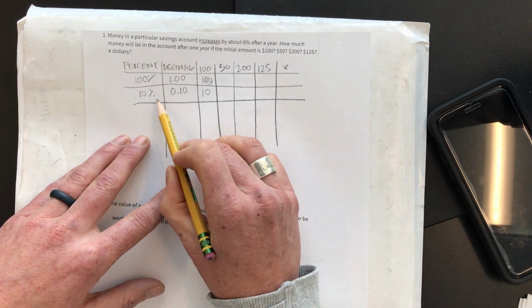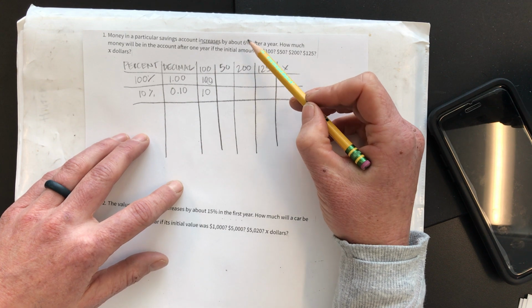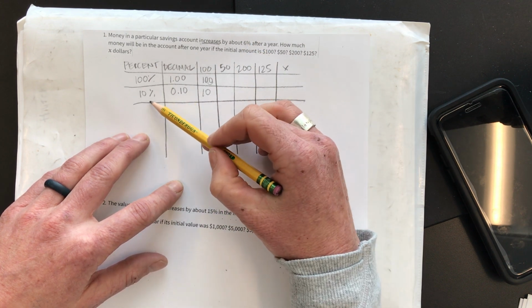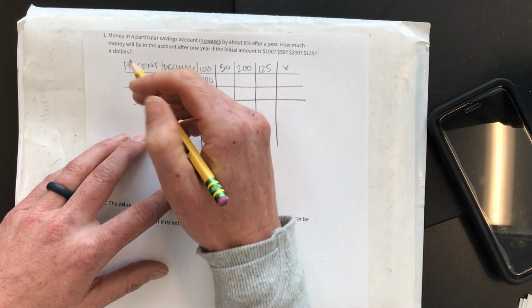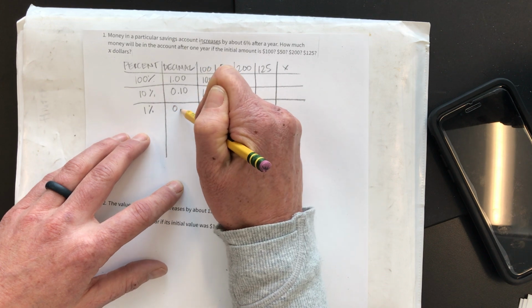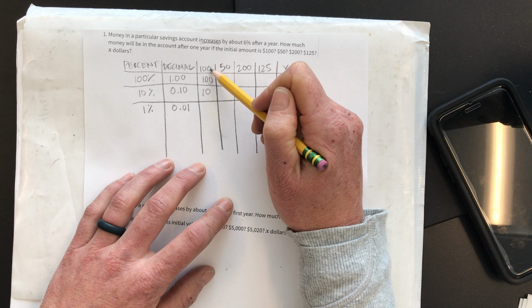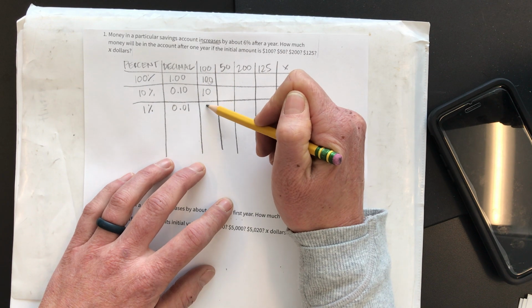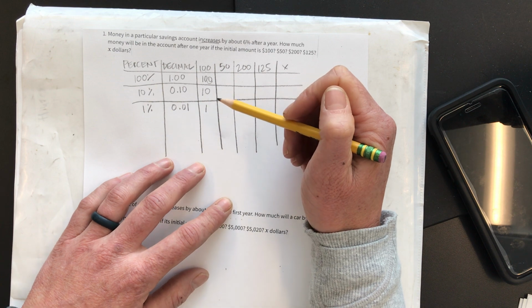This 10% isn't really helpful in this particular problem, but if I'd been asked to find something like 36% of something, having that 10% might be a useful thing to have. Now, what's 1% of $100? I could rewrite that as a decimal, 0.01, because all I did there was divide by 100, and $1 is 1% of $100.